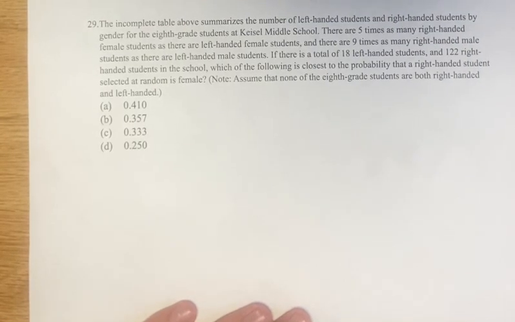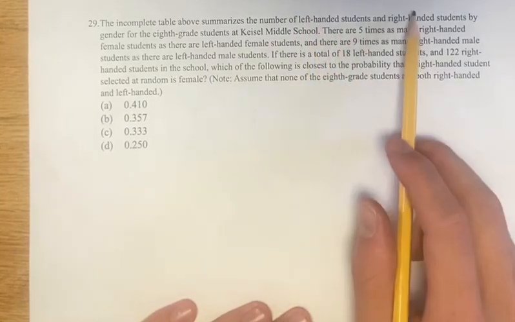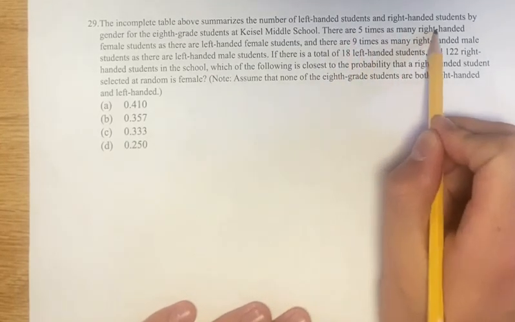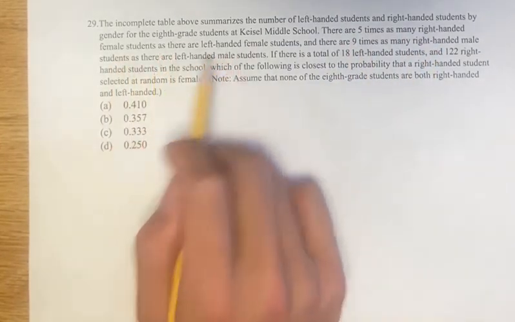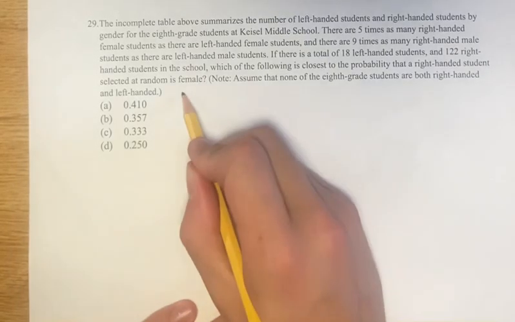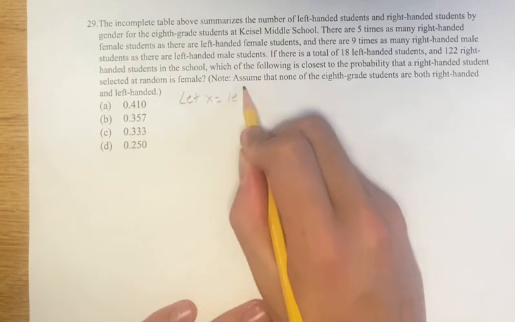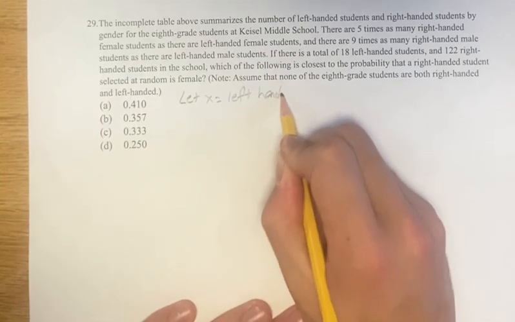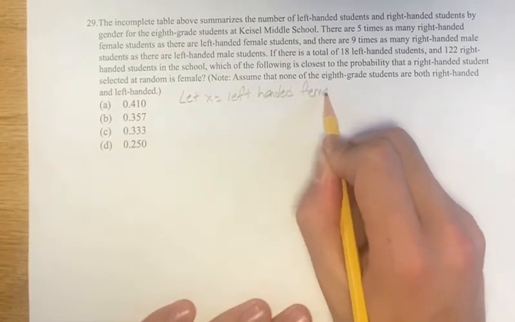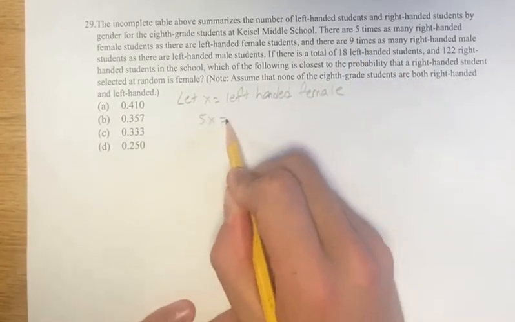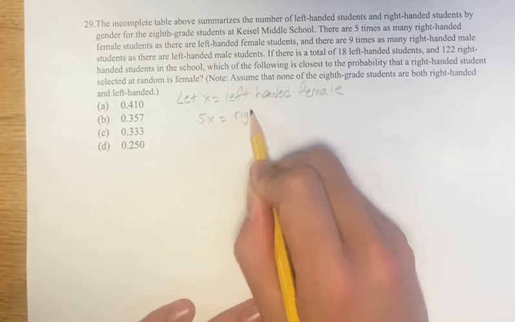In this problem, we are looking at the number of left-handed students and right-handed students at Keisel Middle School. Now, we are told that there are 5 times as many right-handed female students as there are left-handed female students. So we say let x equal the left-handed female students, then 5x, 5 times as many, would be the right-handed female students.